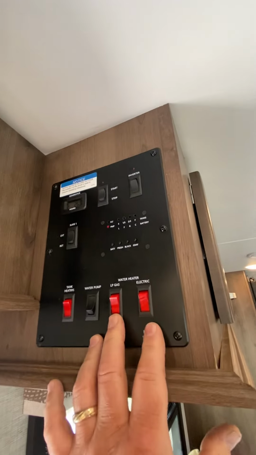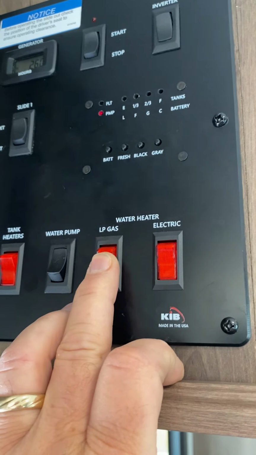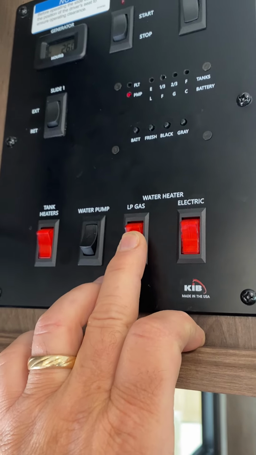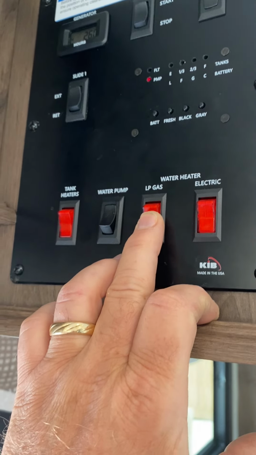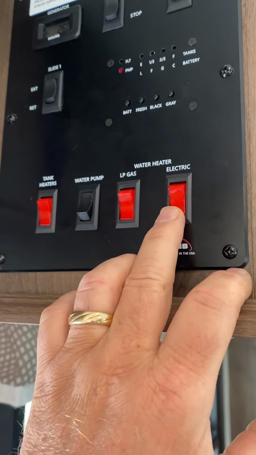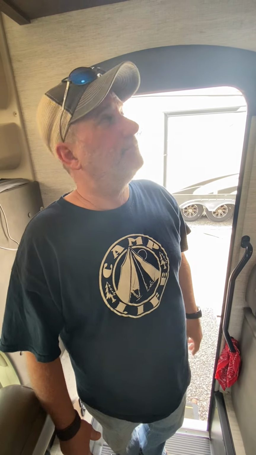The last 2 are for the water heater. If you're going to want hot water, you can either use the gas if you're on the road, because there is no electric on the road unless you have the generator running, in which case you don't really need that to fill up the hot water tank. Here we are plugged into the shore power at the RV park, so we're just going to turn on the electric. That way it will electrically heat the hot water. It's a 6-gallon hot water tank, so it's not huge, but this way it will have hot water for showers and sinks and stuff like that.